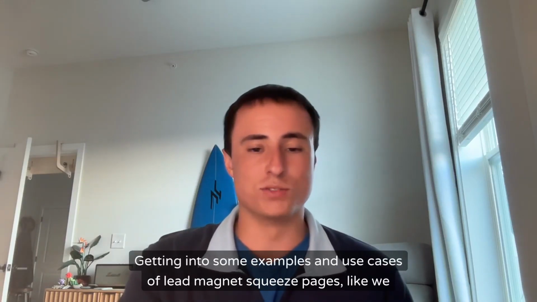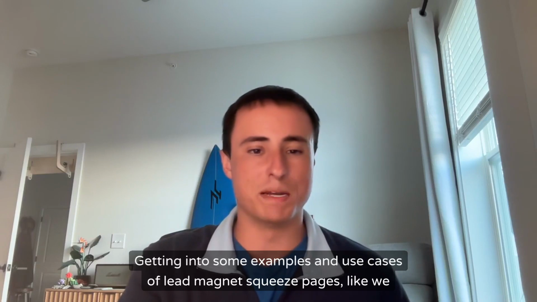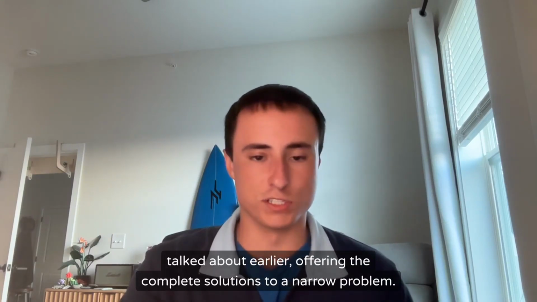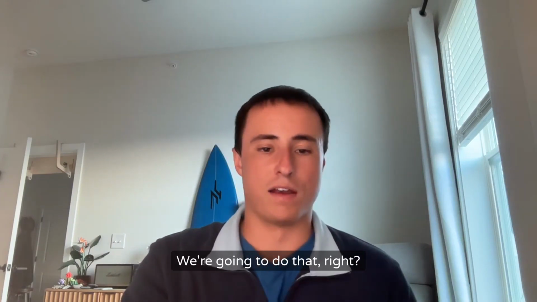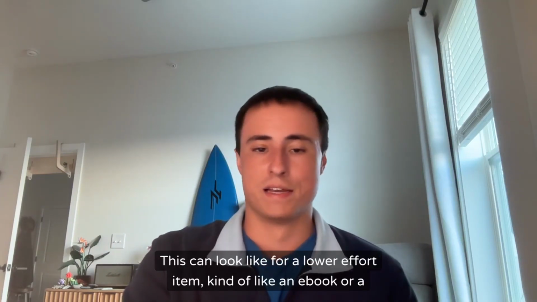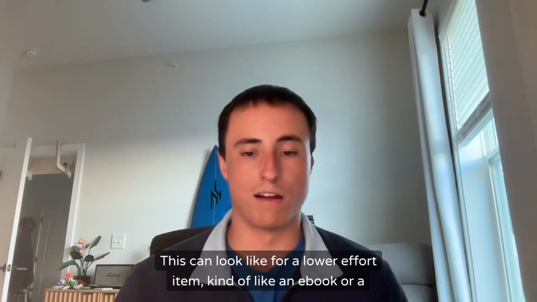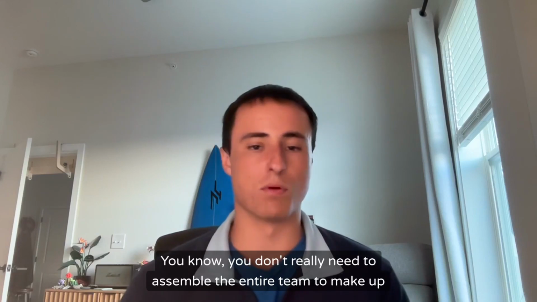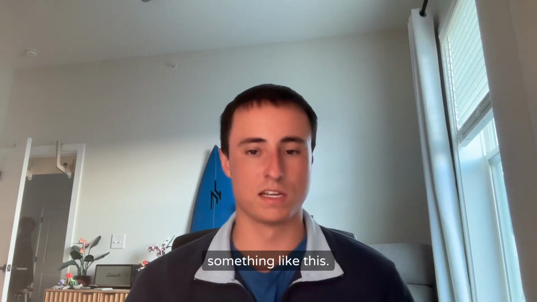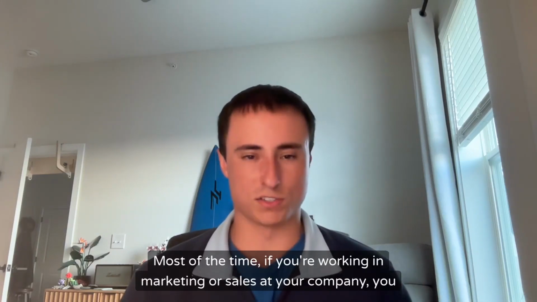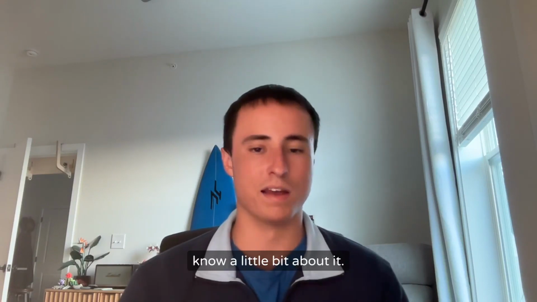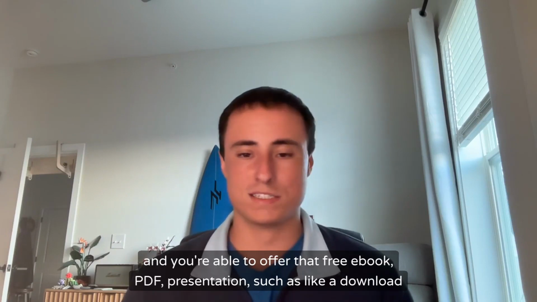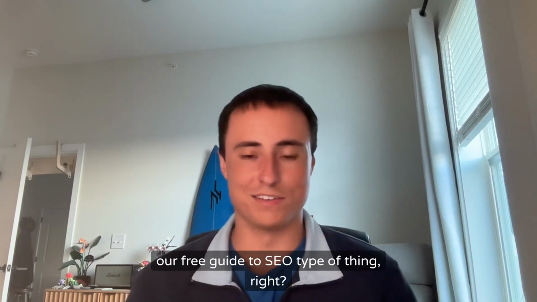Getting into some examples and use cases of lead magnet squeeze pages, like we talked about earlier, offering the complete solutions to a narrow problem. We're going to do that, right? This can look like most people opt for a lower effort item, kind of like an ebook or a presentation. You don't really need to assemble the entire team to make up something like this. Most of the time, if you're working in marketing or sales at your company, you know a little bit about it. You're able to offer that free ebook, PDF, presentation, such as like a download our free guide to SEO type of thing, right?